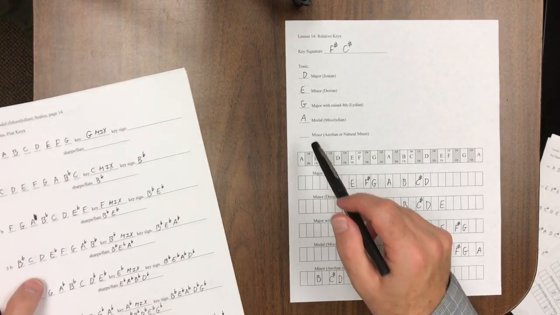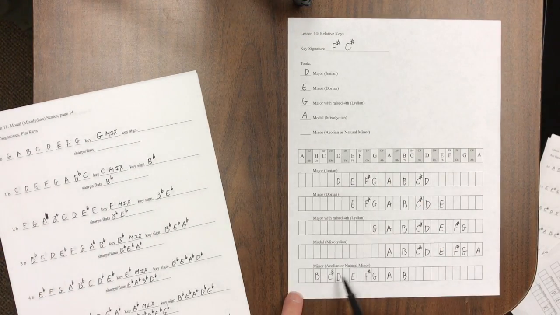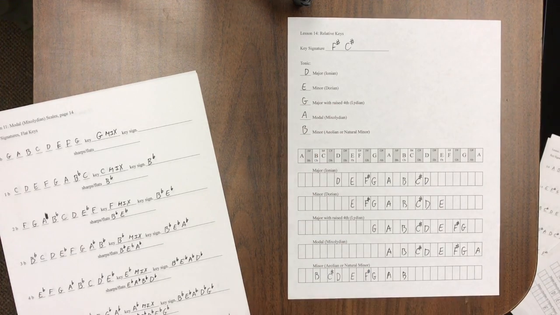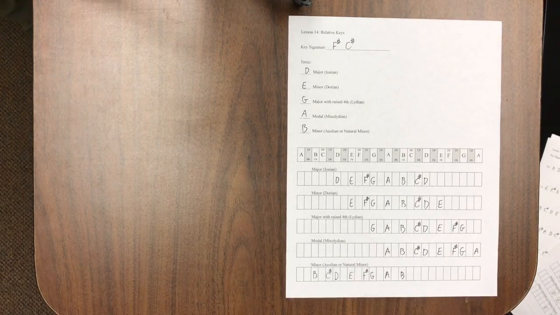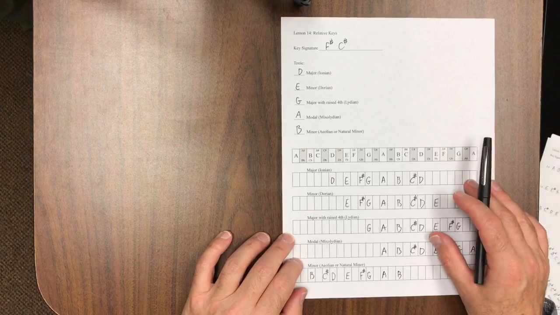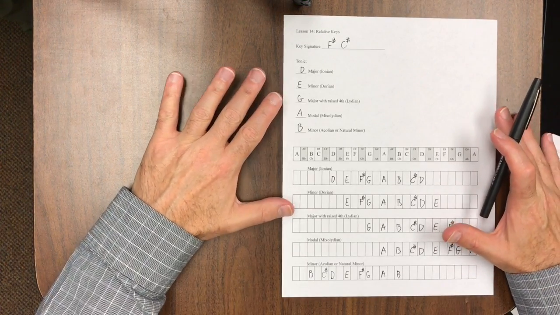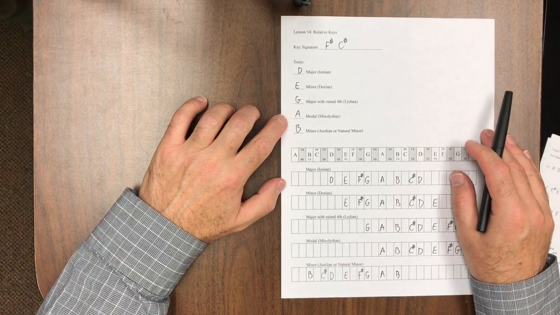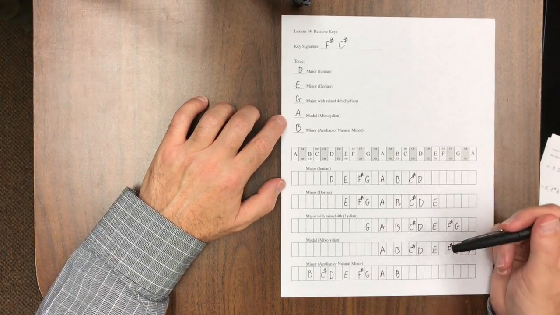Oh, I never did write in the tonic for this one. The tonic for the minor in the Aeolian form is B. Anyway. So that is how to organize these into groups of relative keys and put them all on one page, so you have a handy place to refer to them. And now we'll go do our singing and playing exercises.